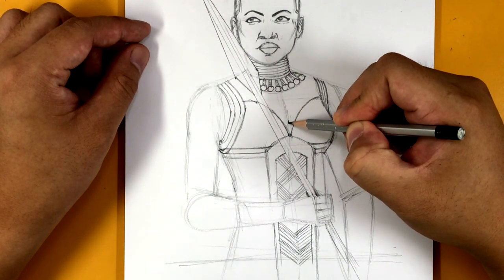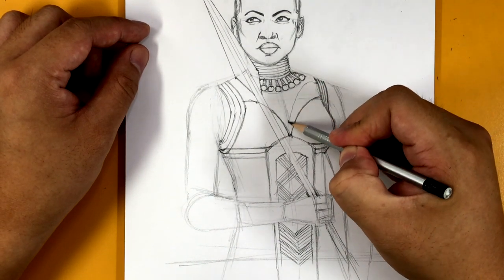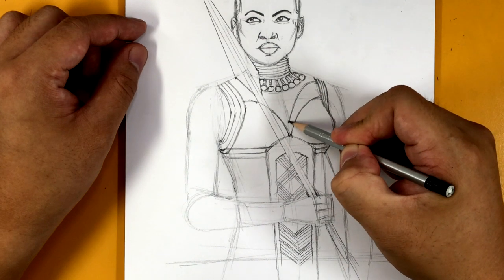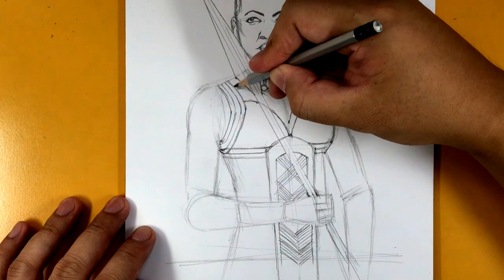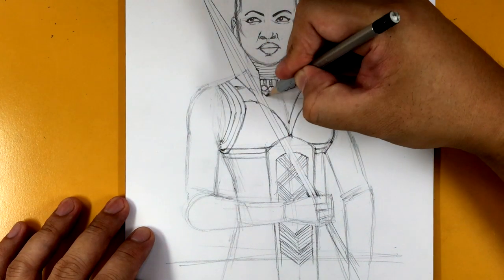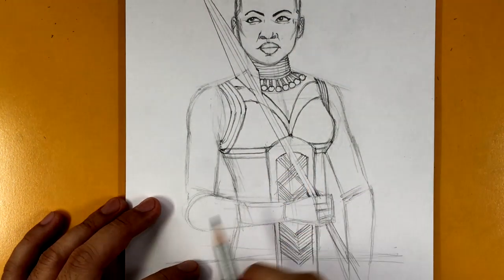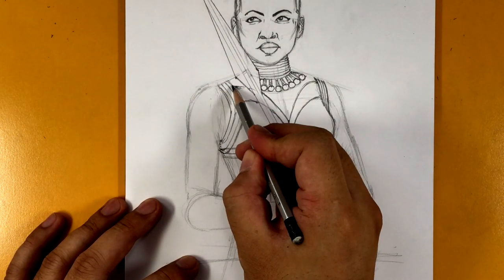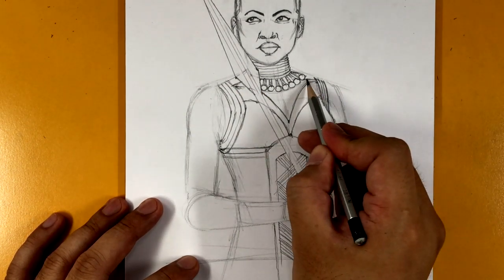Okay, a little bit higher up the chest now. We're going to go from here to there. Same thing here, to there. Okay, good. Line right here, just elaborate beadwork.